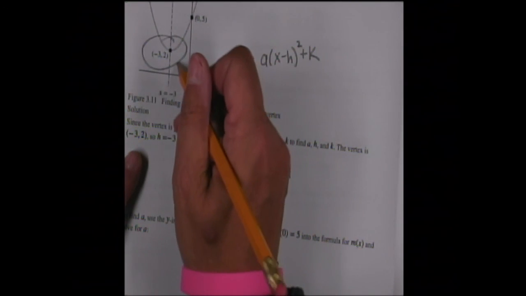We take the vertex, which in this case is negative 3, 2, and that goes in for h and k. Just be careful, it's x minus the negative 3, and then just plus the regular k. So we plug that in and simplify. The 2 negatives became the positive. And then just like we did the previous problem, we take the other points.